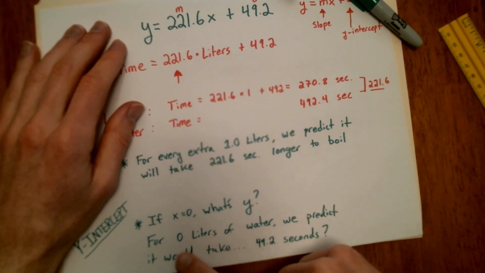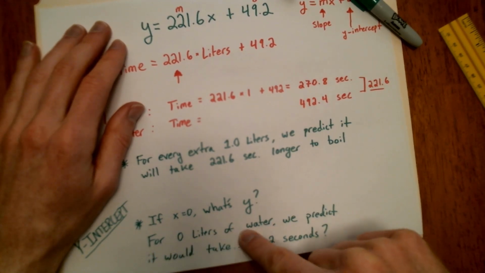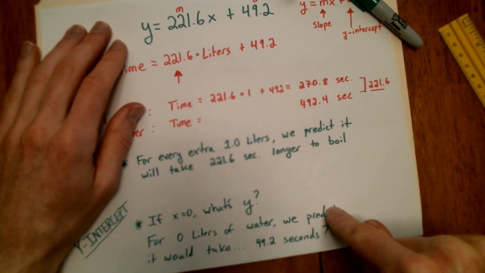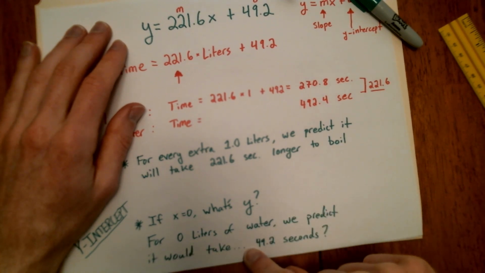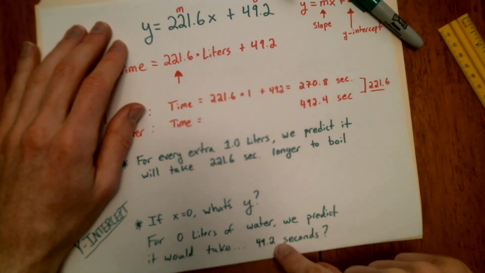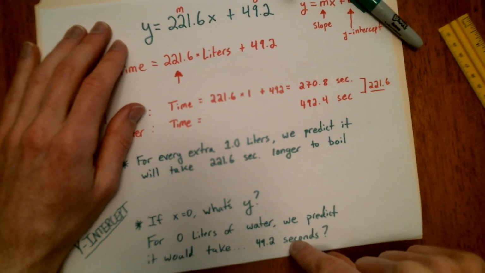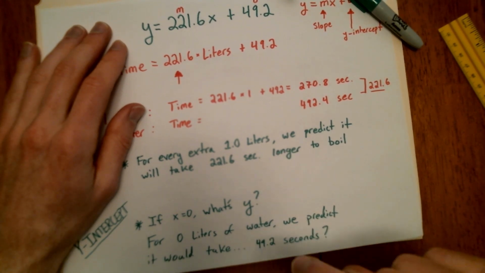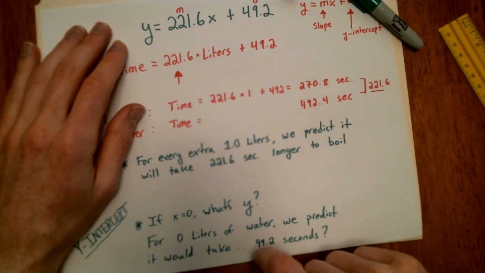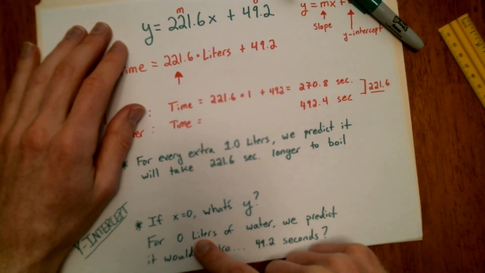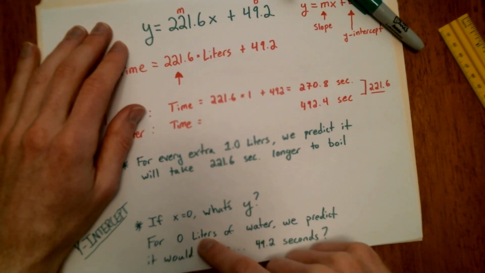So according to my equation, for 0 liters of water, we predict that it would take, wait a second, that's a little funky, right? What does it mean? First of all, don't put 0 liters of water in your tea kettle. It will not be happy. You probably would cause damage to it.